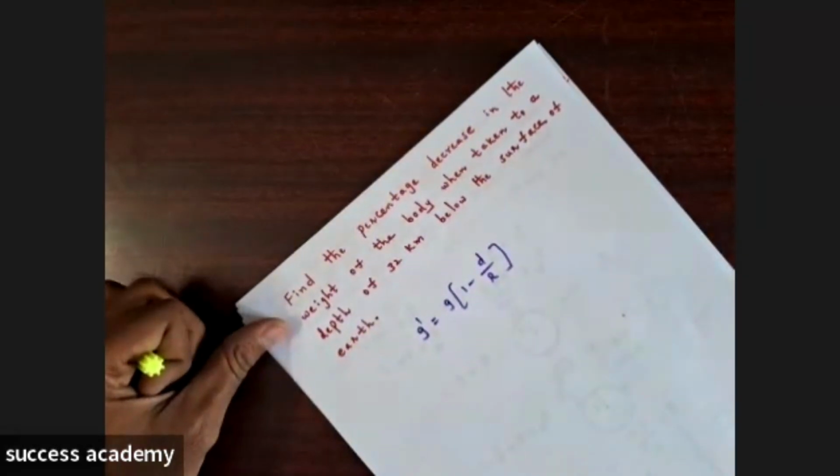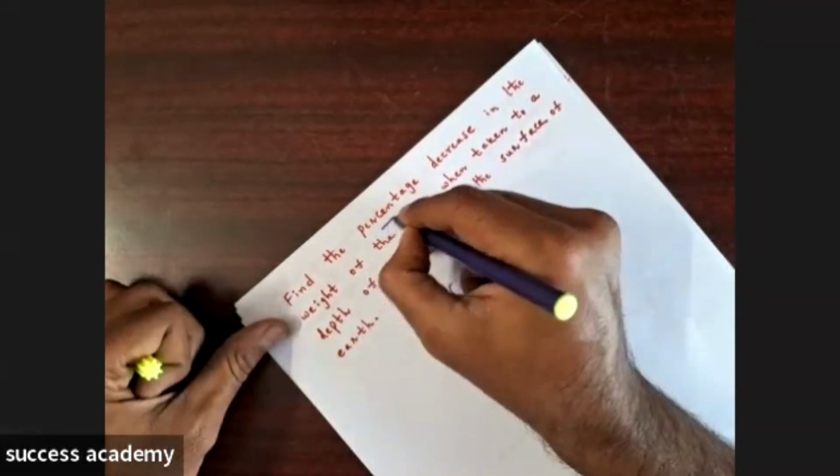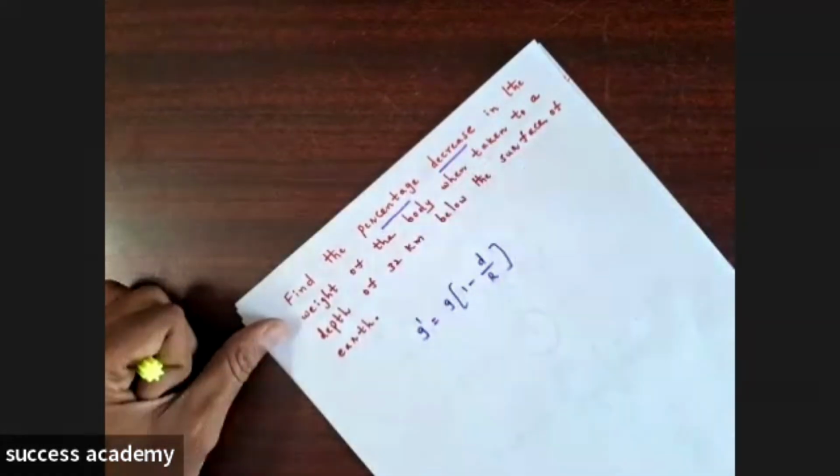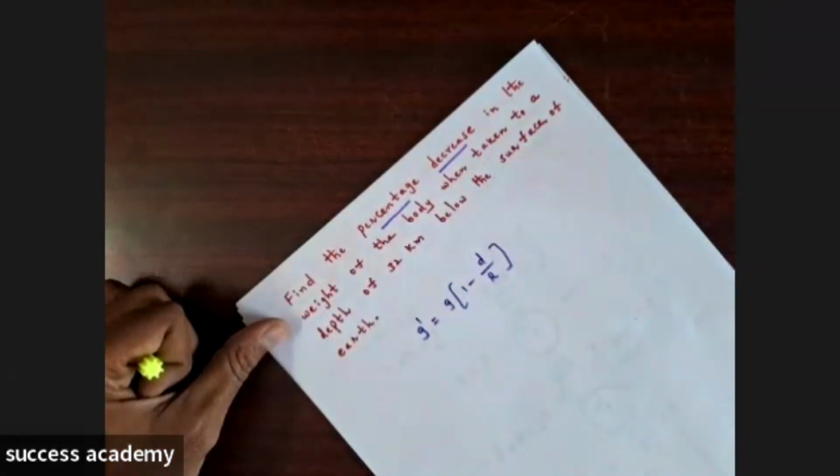Remember carefully: whenever you want to find a percentage decrease or percentage increase, in the denominator the initial value should always be present.